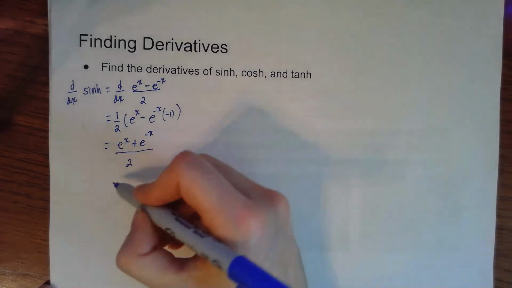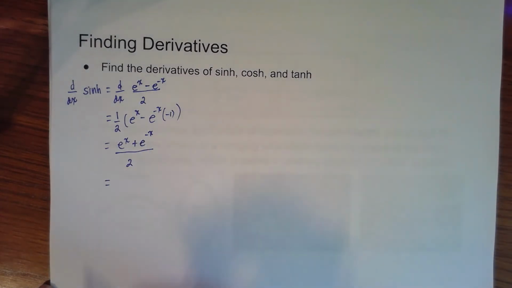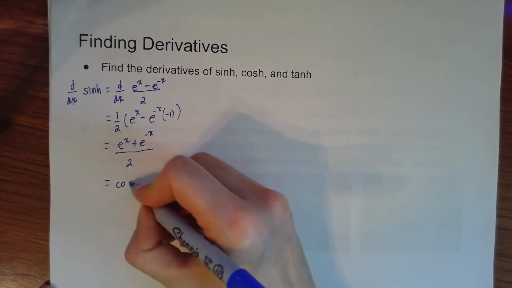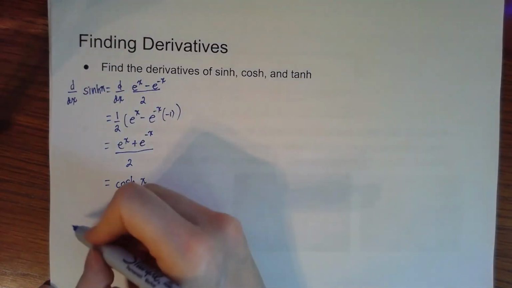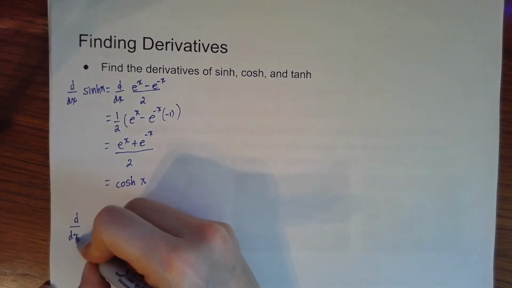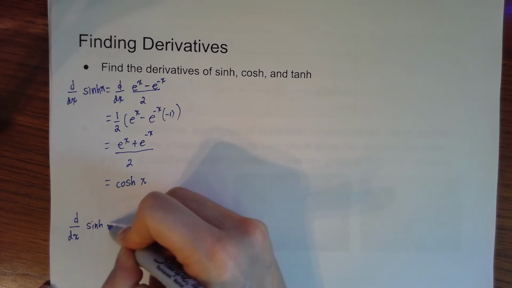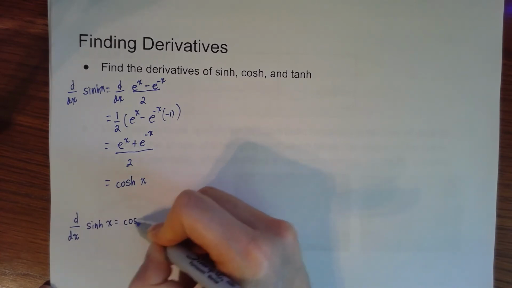And what is that? Well, the one with the plus in the middle is the hyperbolic cosine. Oops, I forgot to put an x in there. So that means that the derivative of the hyperbolic sine is the hyperbolic cosine.